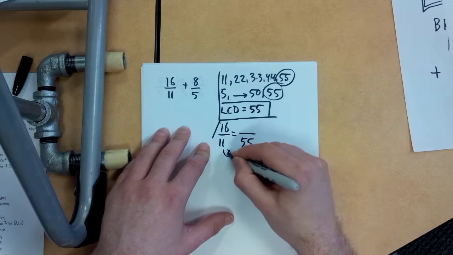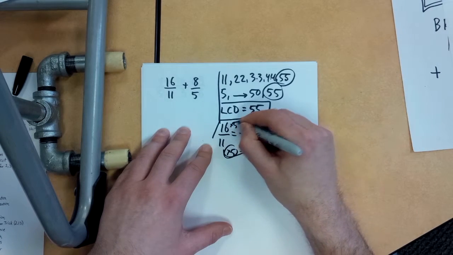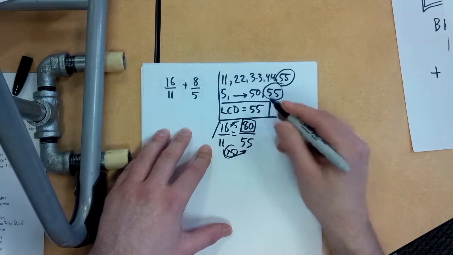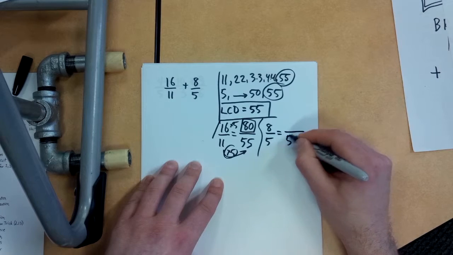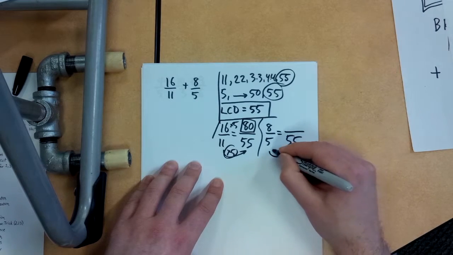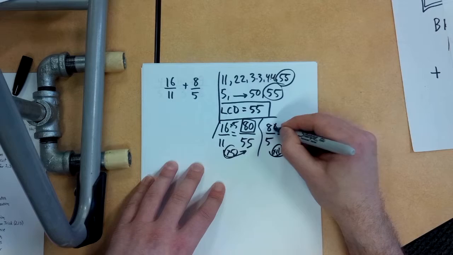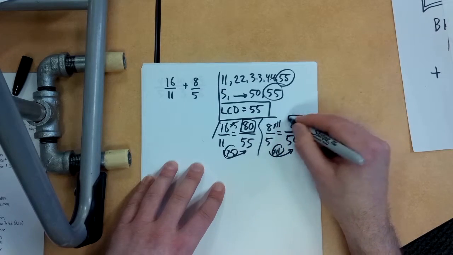Now, to go from there, I had to times by 5. So I'm going to times by 5 up here, and I'm going to get 80. Let's try the other one. 8 divided by 5 equals something over 55, divided by 55. So here I'm timesing by 11, so up here I have to times by 11, so that's 88.